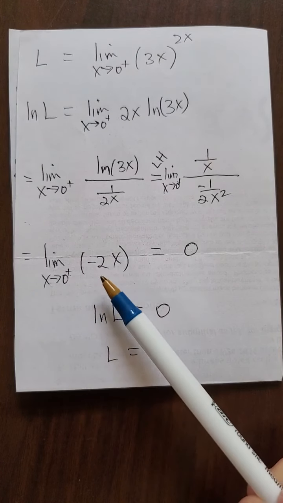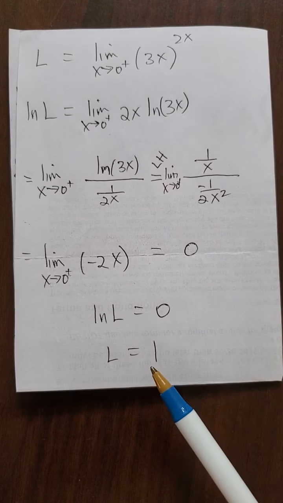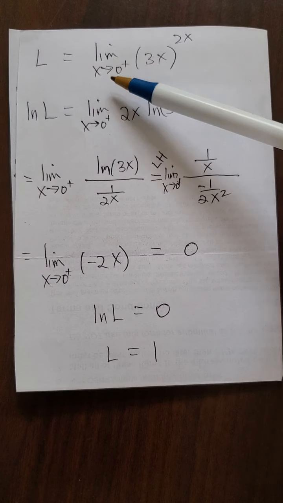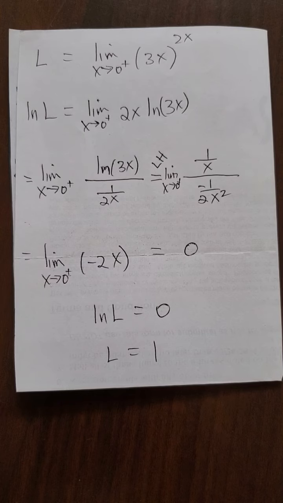The limit as x goes to 0 of negative 2x is equal to 0. Hence, ln L equals 0. Hence, L, the limit, is equal to 1. So the limit as x goes to 0 of 3x to the 2x power is equal to 1. And that is awesome.